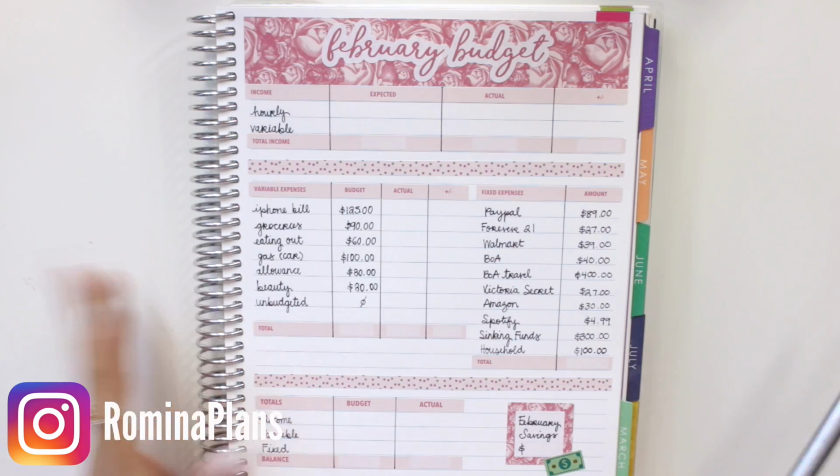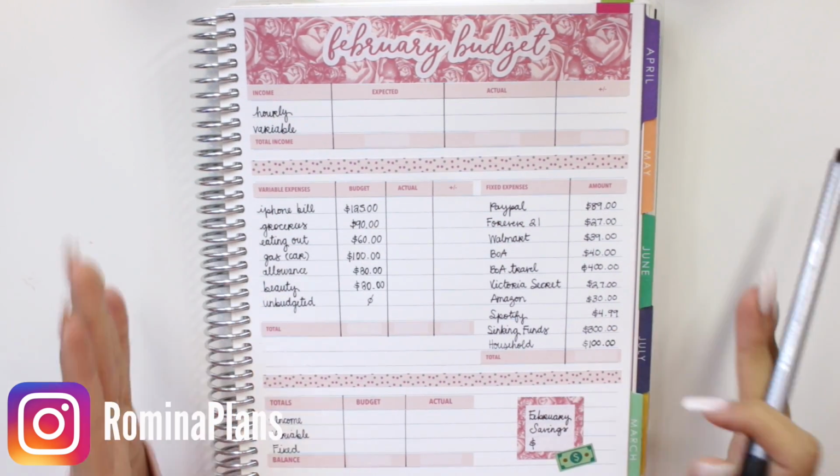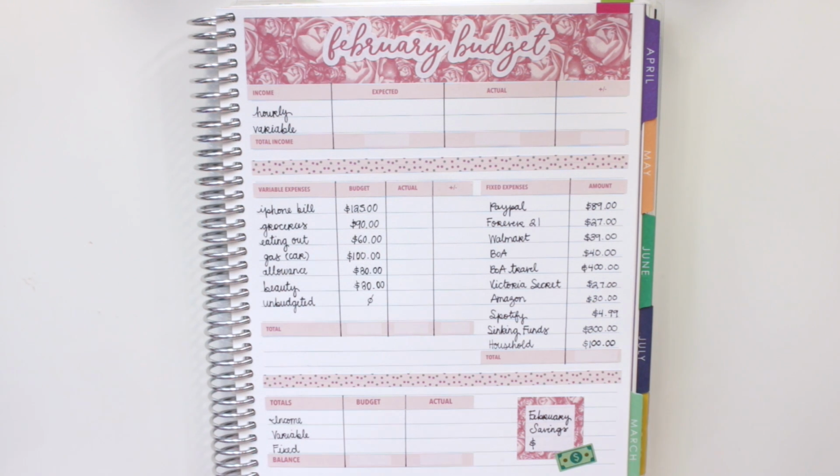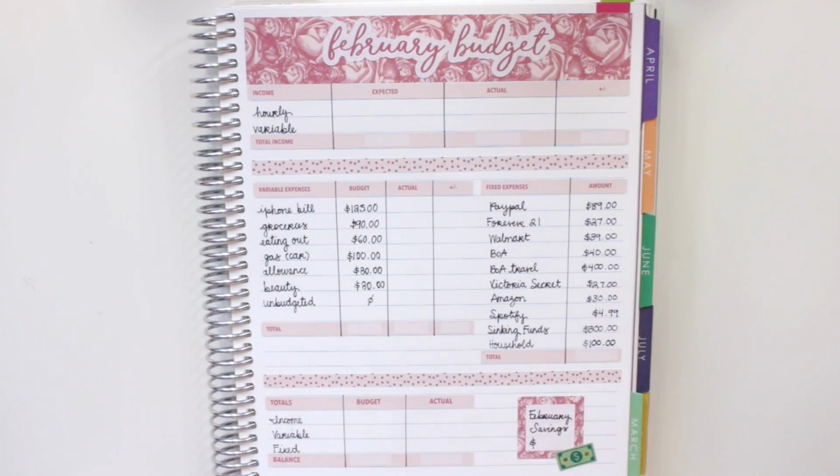If you guys have not checked it out, this is how my monthly budget spread looks like. I actually just uploaded a video talking and setting up this whole spread, so if you guys have not checked it out, go ahead and do so. But for today, I am going to be setting up my sinking funds spread.